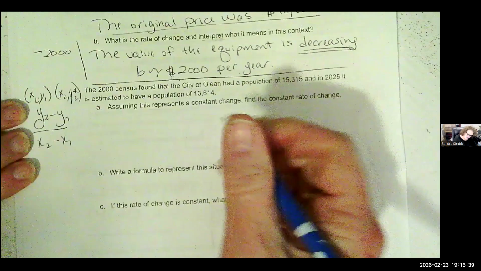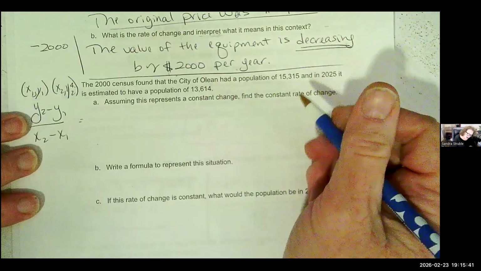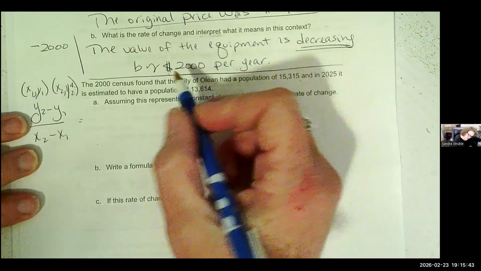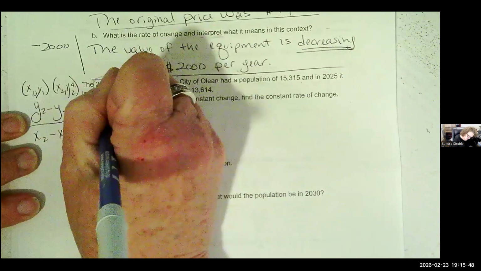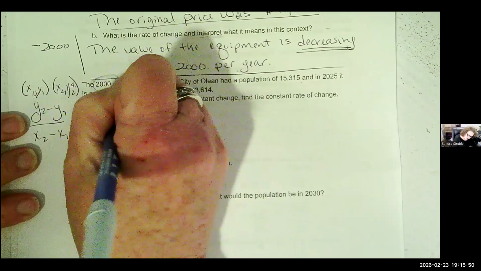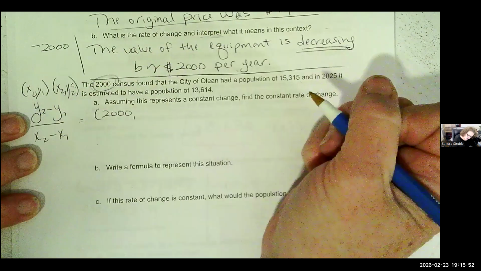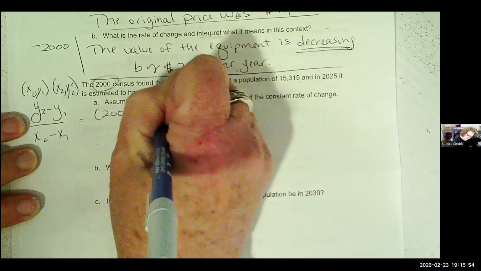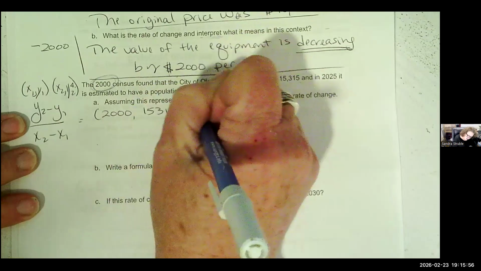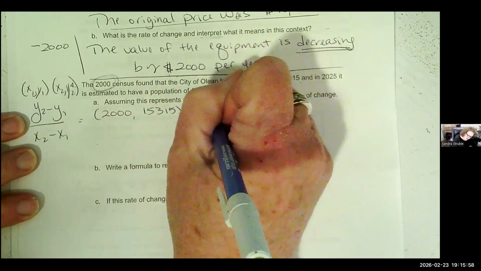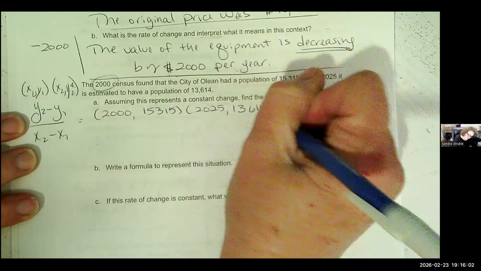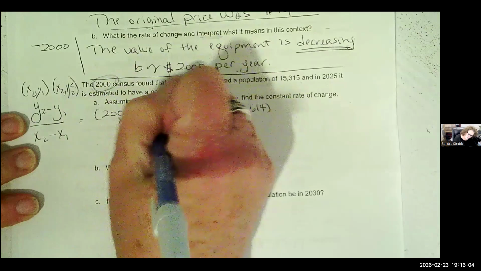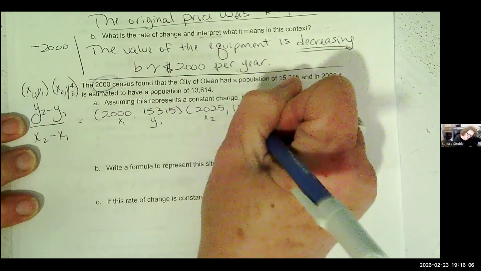So I'm going to take these 2 points. Remember, time is always your input. So time would always be your x. 2,000 for my time, and in 2000 it was 15,315. And then 2025, they're assumed as 13,614. I'm going to label these. All right, and plug it and chug.